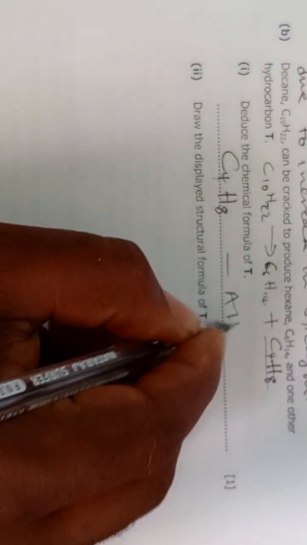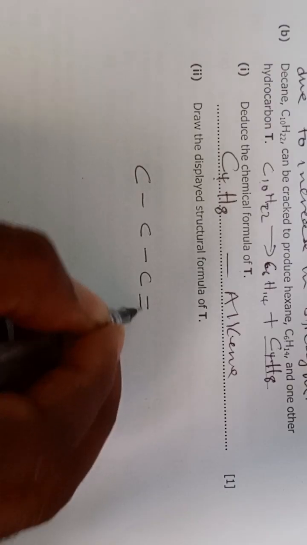The first thing that you need to do is identify in which family this compound comes from. This compound comes from the family of alkenes, the unsaturated hydrocarbons, which have a double bond between two carbon atoms.